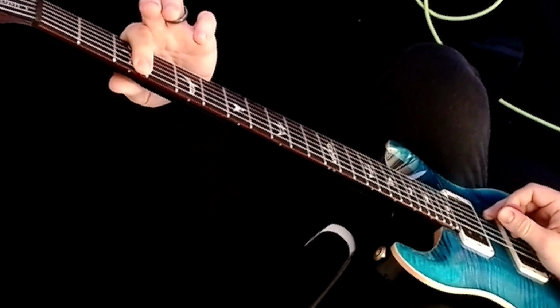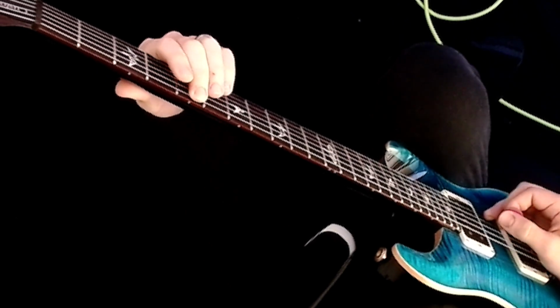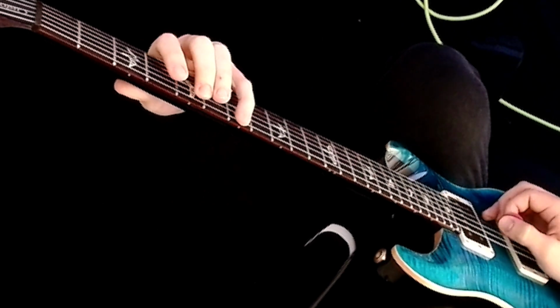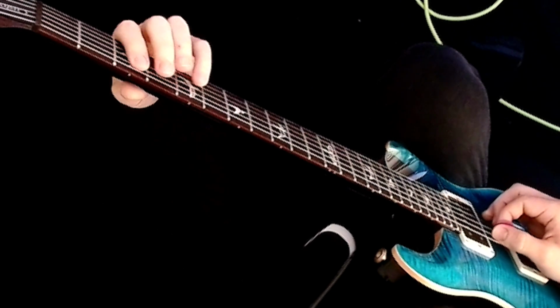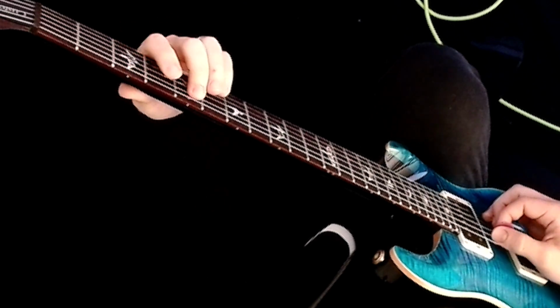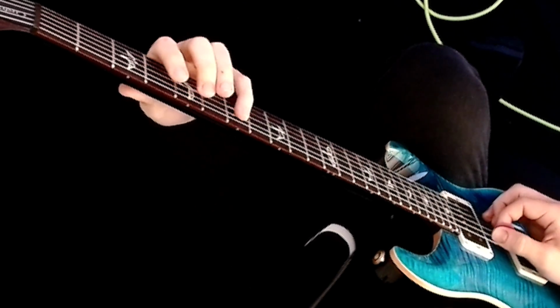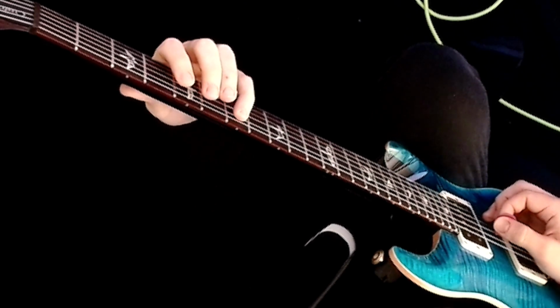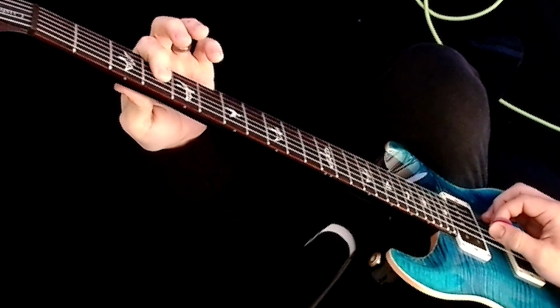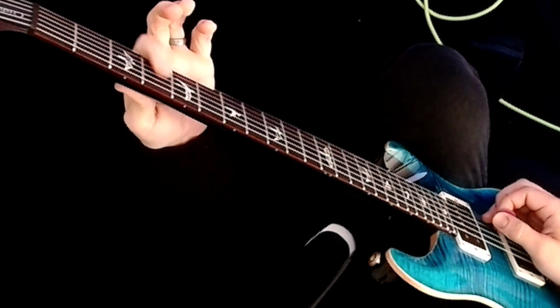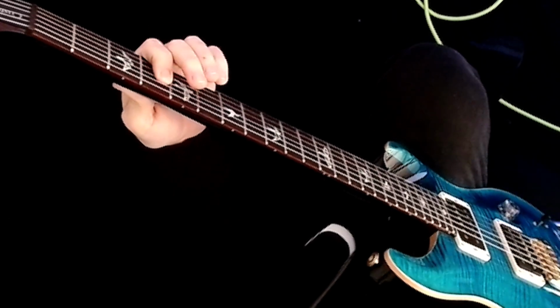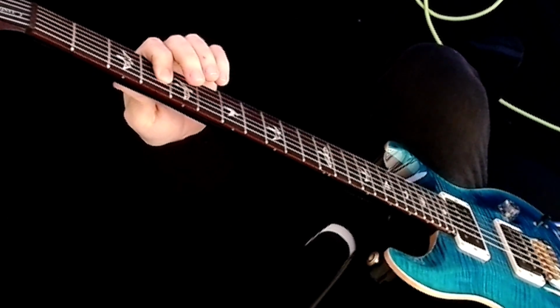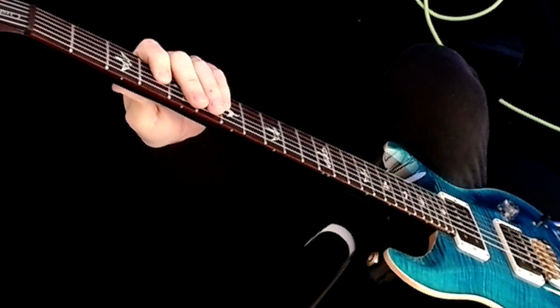3rd fret of the low E, 5th fret of the low E, 7th fret of the low E. Then we go to the A string. 3rd fret, 5th fret, 7th fret. And then we go to our D string and we hit the 4th fret. We're going to hit that 4th fret with our index finger as well. Okay? Here we go. Let's play through that a little bit together so that we can lock that in.